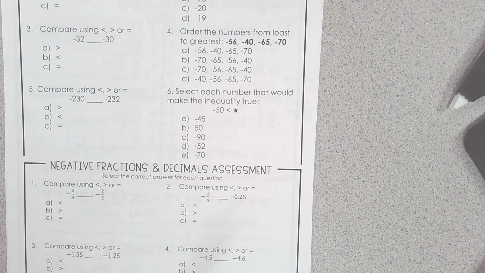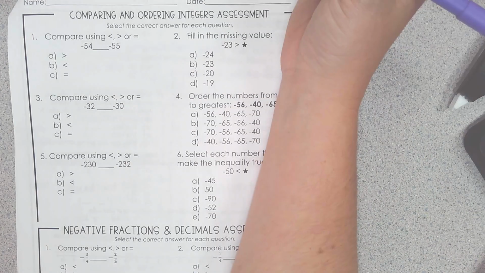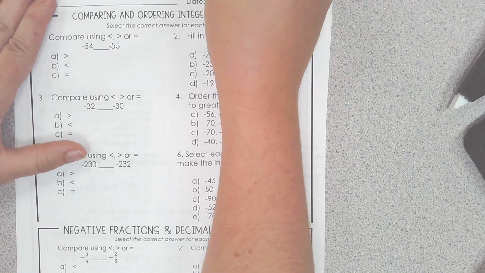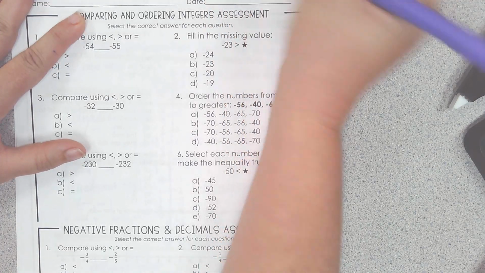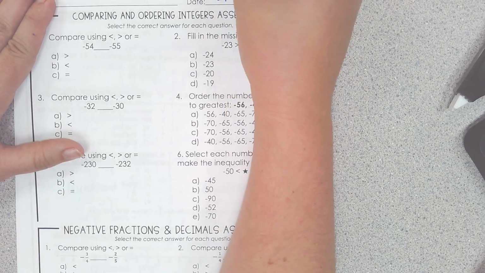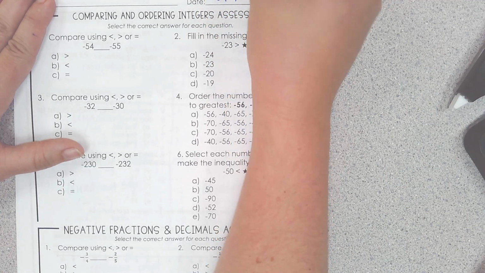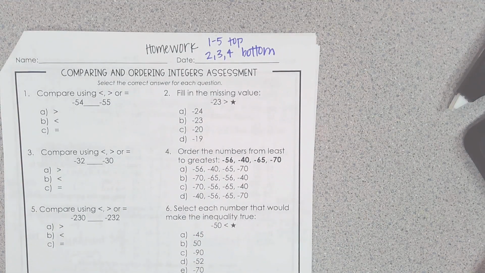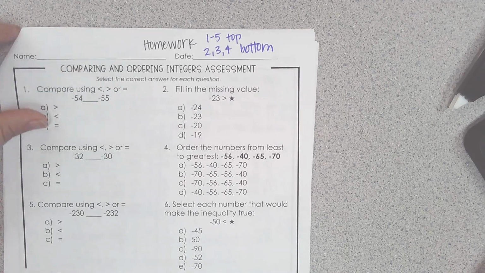So was today's lesson hard? Okay. So I want to make sure you understand what homework is. Homework will be 1 through 5 on the top, and then 2, 3, and 4 on the bottom. So everybody get to number 6 on the top. So 1 through 5 is the top, 2, 3, and 4 is the bottom for homework. So everybody get to 6.